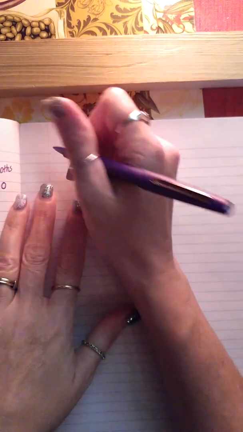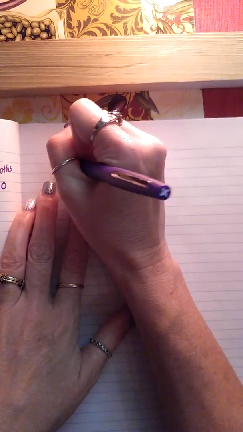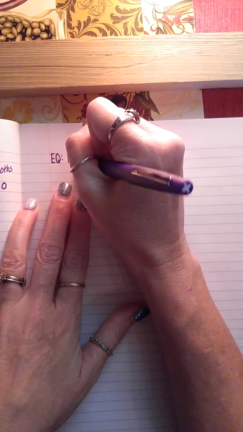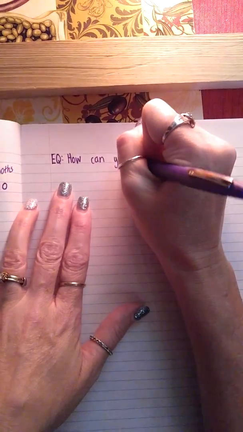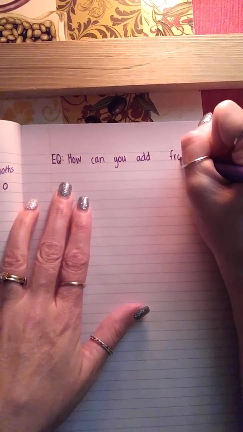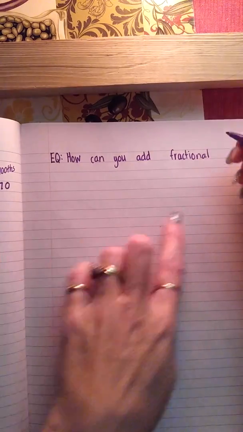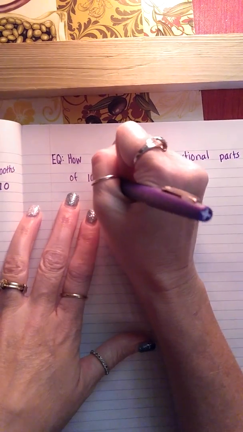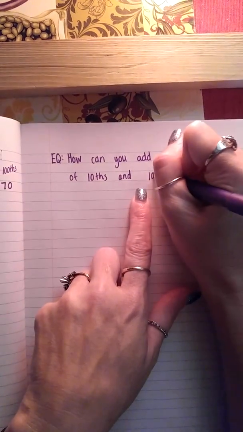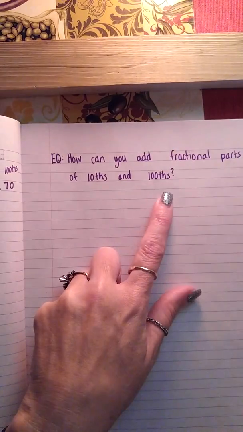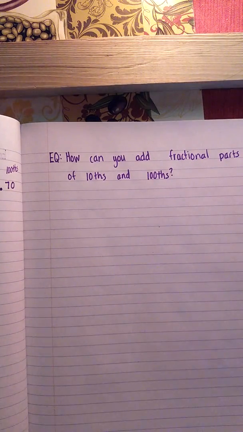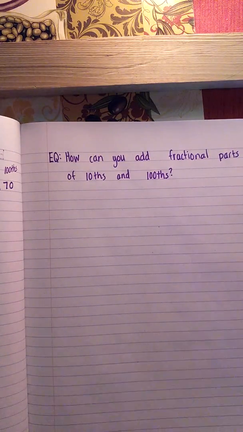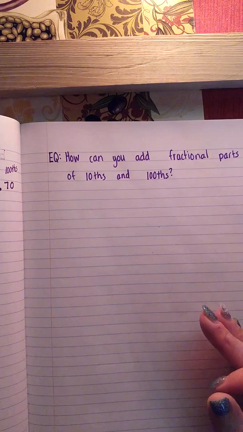This one, the essential question is, how can you add fractional parts of tenths and hundredths? Now, I would have written it out completely when I had the kids do it. So how can you add fractional parts of tenths and hundredths? We have just learned how to change our tenths into hundredths or our hundredths into tenths, and we are now building on this next portion.